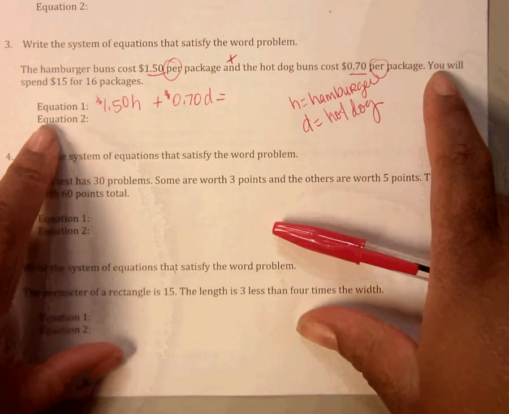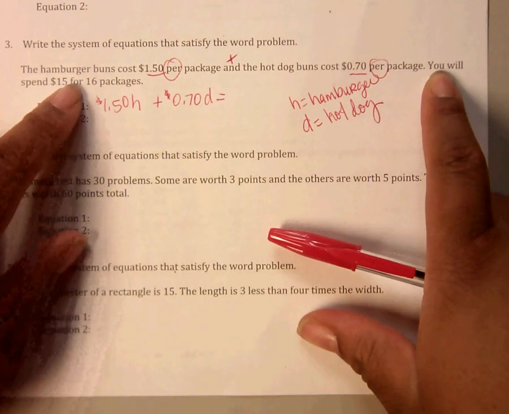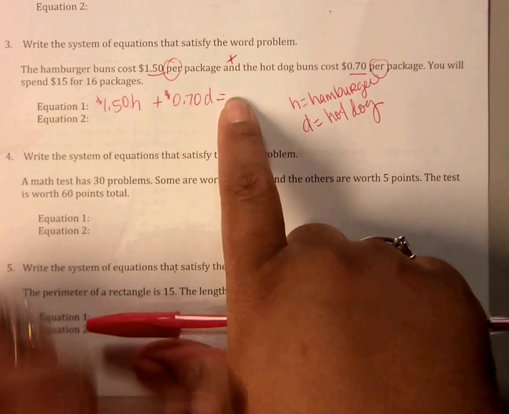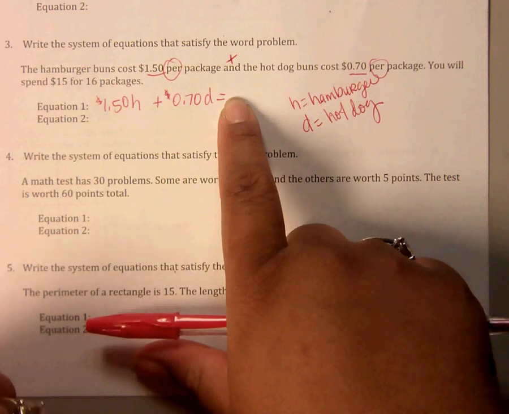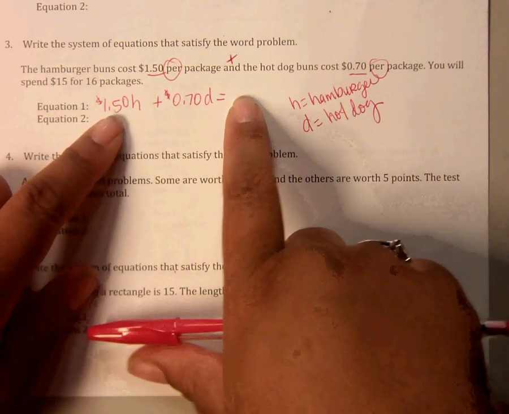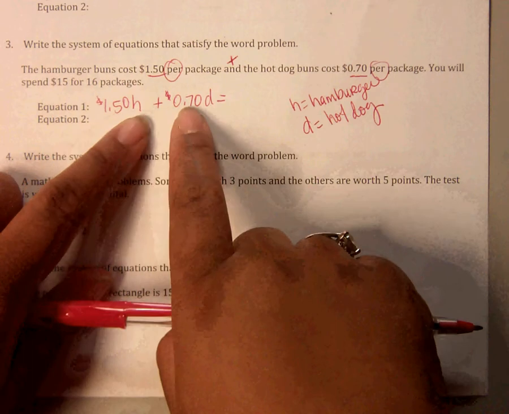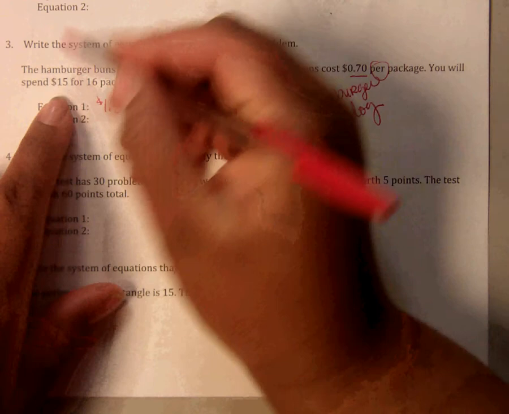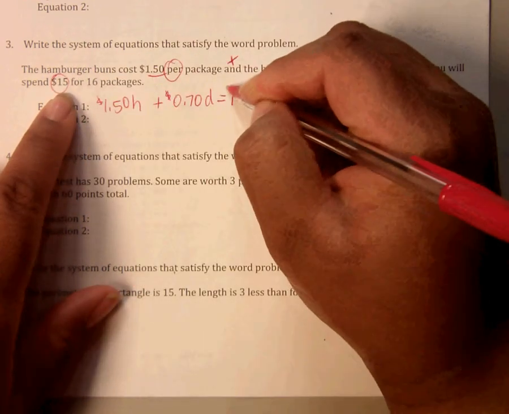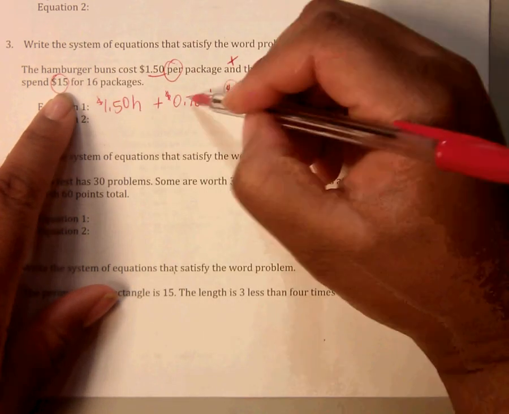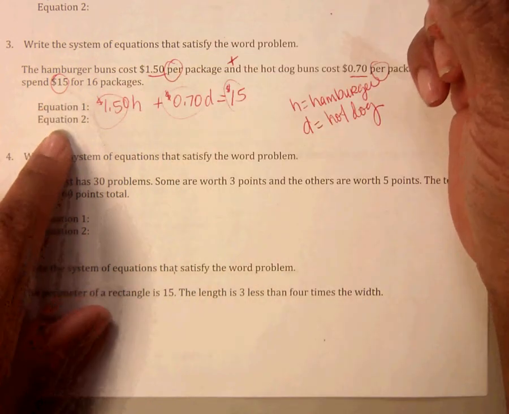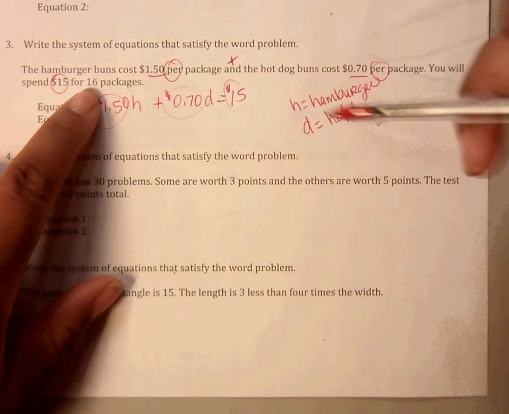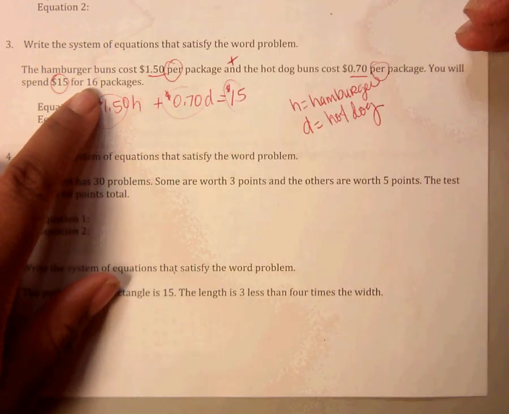When I read the next sentence and it says you will spend $15 for 16 packages, am I going to set this equal to 15 or 16? Which one makes sense? Am I going to say 16 packages will equal how much money I spent on each one? Or how much money I spent on each one will equal how much I spent in all? Yeah, how much I spent in all. Remember, if it's money, it's all going to go in the same equation. Then I have 16 packages left. What do I do with that? Because there are no other numbers in this problem.